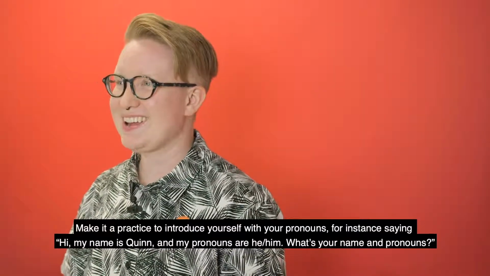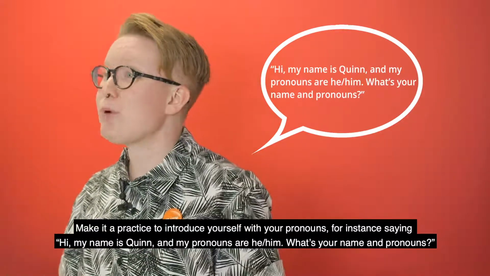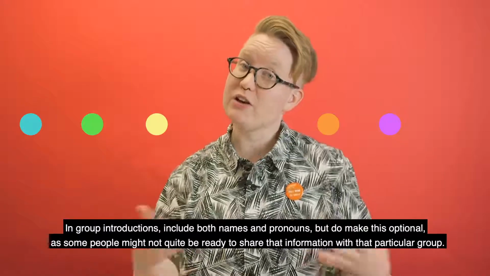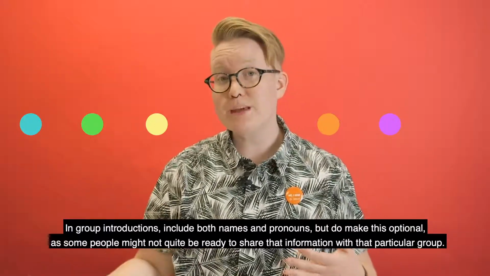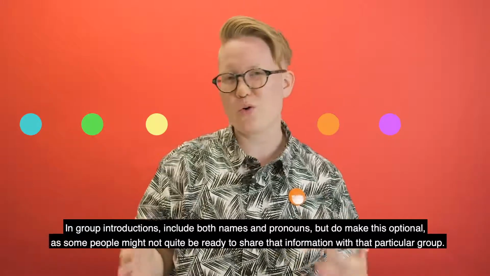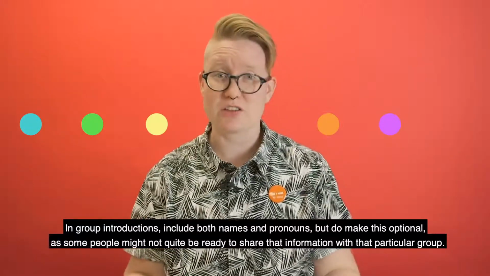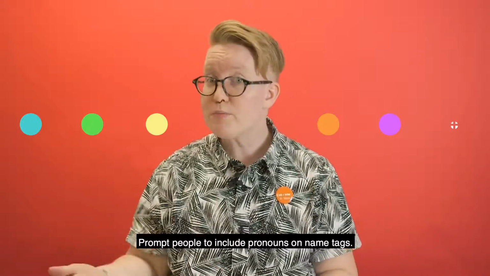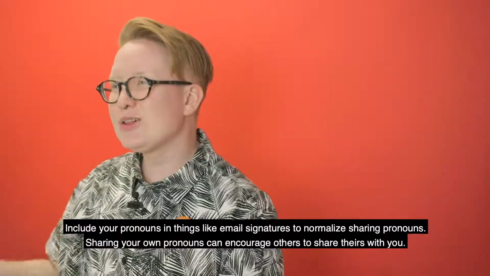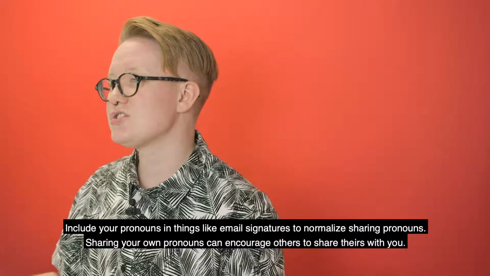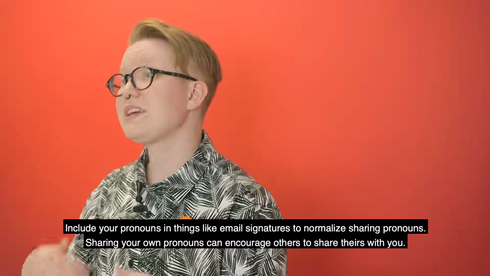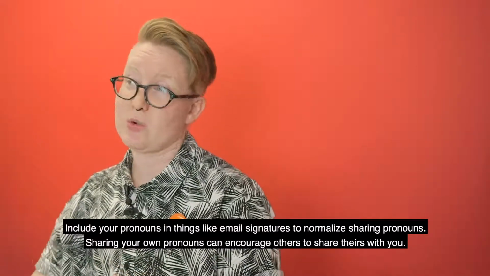For instance, saying, "Hi, my name is Quinn and my pronouns are he, him. What's your name and pronouns?" In group introductions, include both names and pronouns. But do make this optional, as some people might not quite be ready to share that information with that particular group. Prompt people to include pronouns on name tags. Include your pronouns in things like email signatures to normalize sharing pronouns. Sharing your own pronouns can encourage others to share theirs with you.